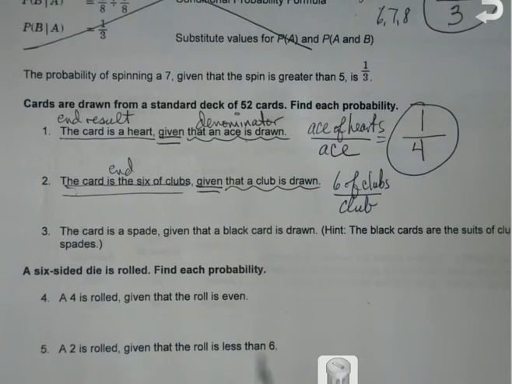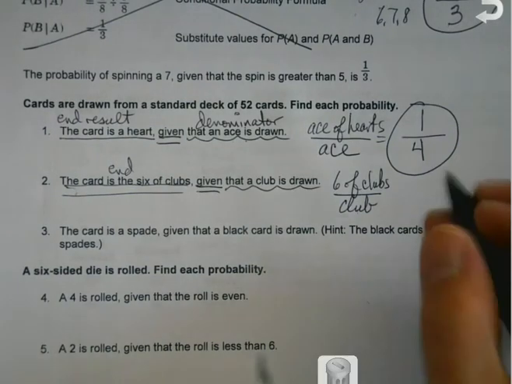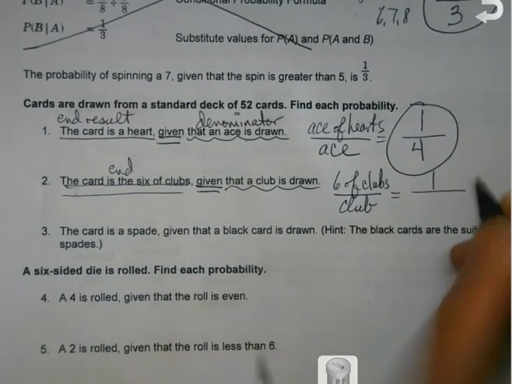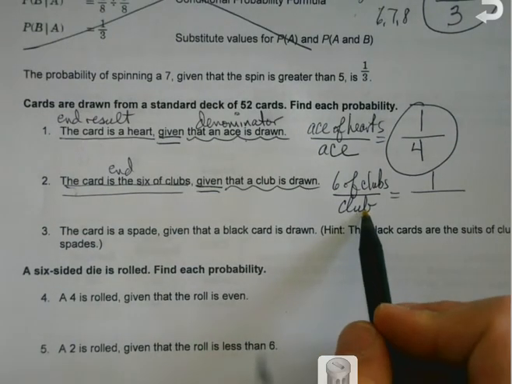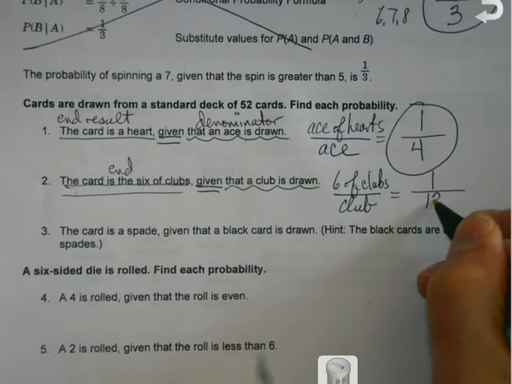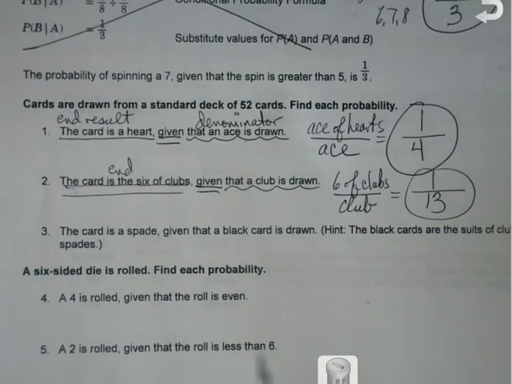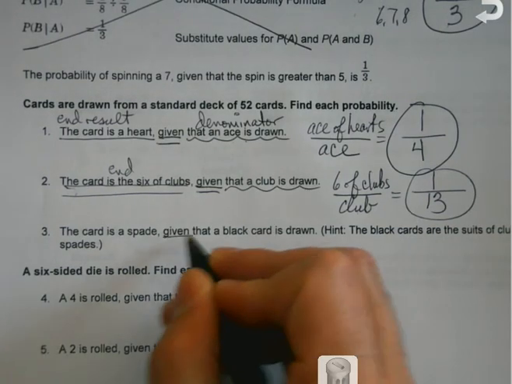Well, in the deck, there's only one 6 of clubs. That's 1. And a club is one of the 4 suits. So again, if that's not something you're familiar with, if you look over there, there's 13 of each suit. So there's 13 clubs. That's my chances of getting that. That's my conditional probability. So it's sort of like an if-then type statement.